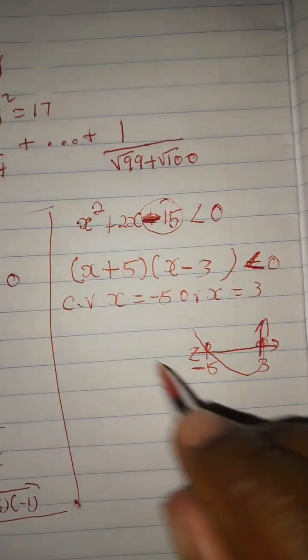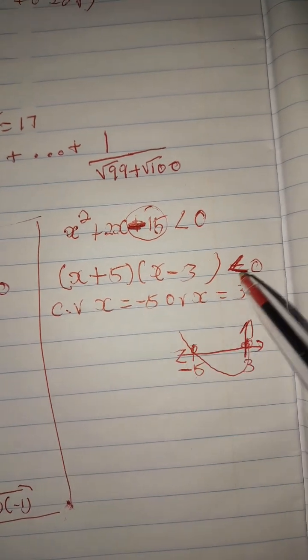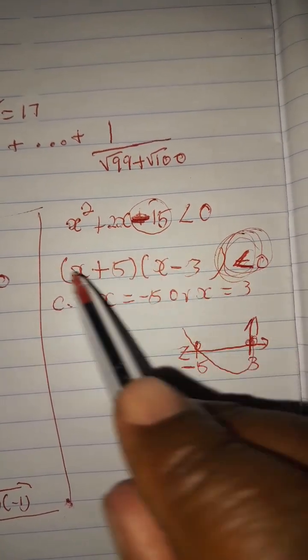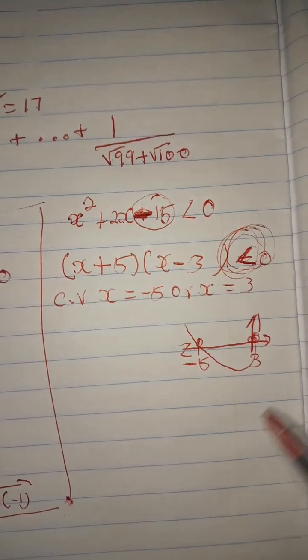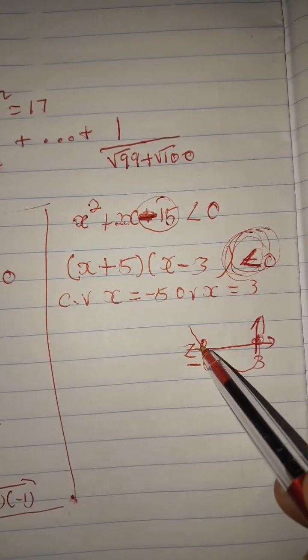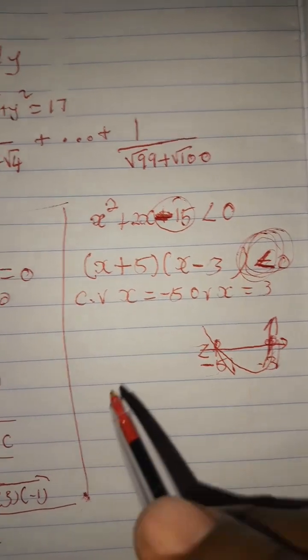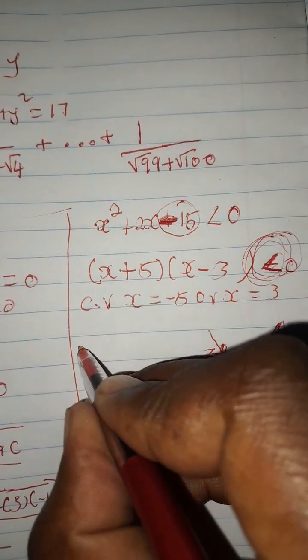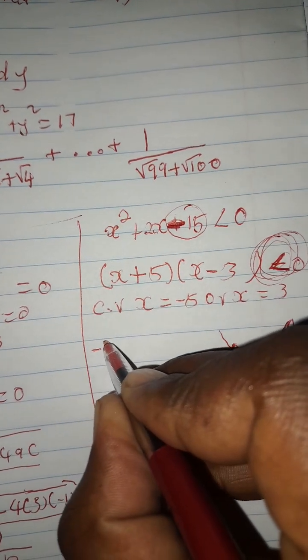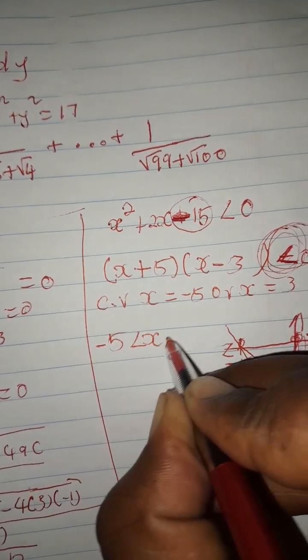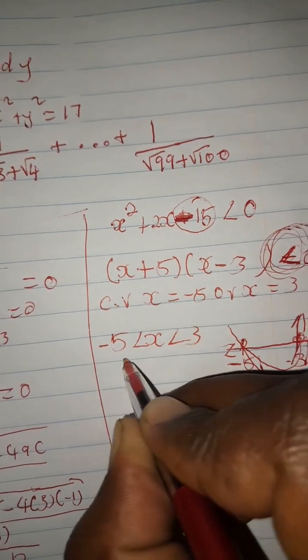So graphically you have to write it. We are going to look at the values where the x values are below this graph. This happens between -5 and positive 3. So the solution will be -5 is less than x but less than 3 in this case.